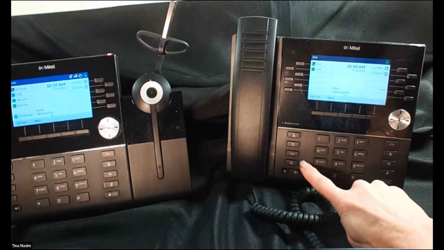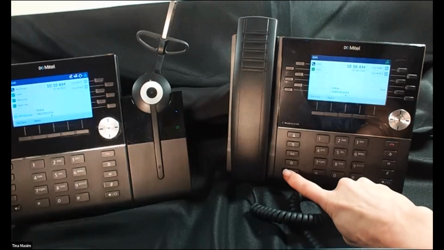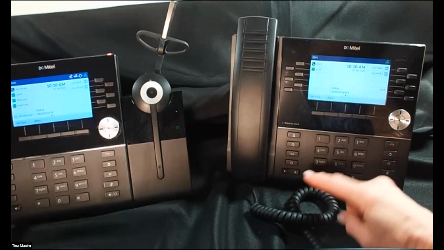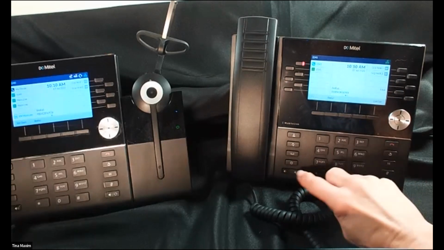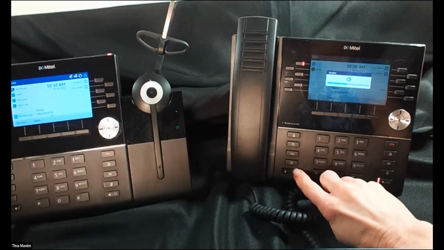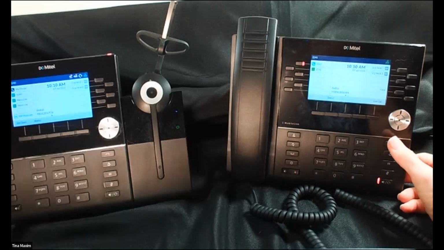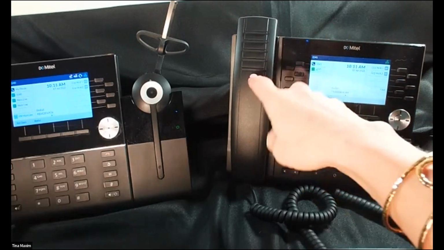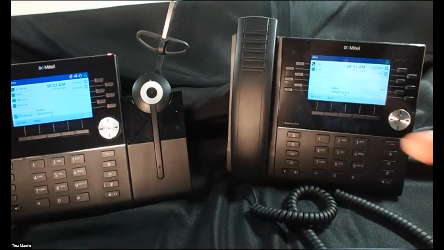If we continue on down the phone, this right here is your volume bar. It's going to raise and lower the volume depending on whether I'm in speaker mode, handset mode, or headset mode. Or if it's ringing, you just have to be using that function to adjust it. So if the phone was ringing and I started adjusting the volume, it's not going to adjust the volume of the handset, it's going to adjust the volume of the call ringing in.